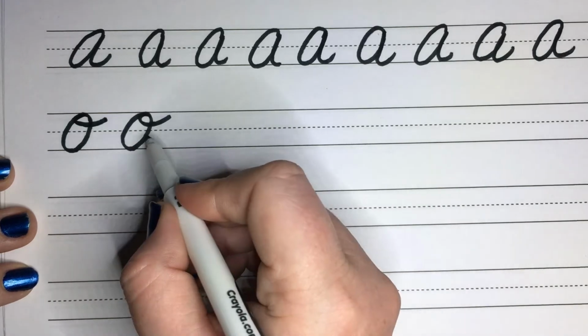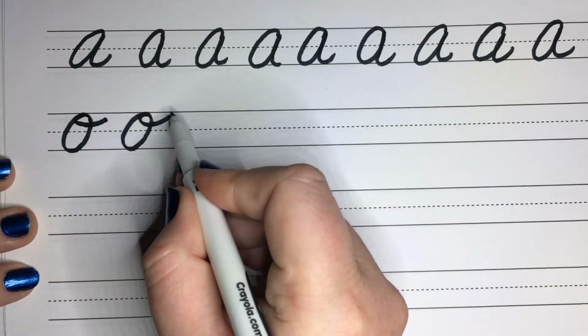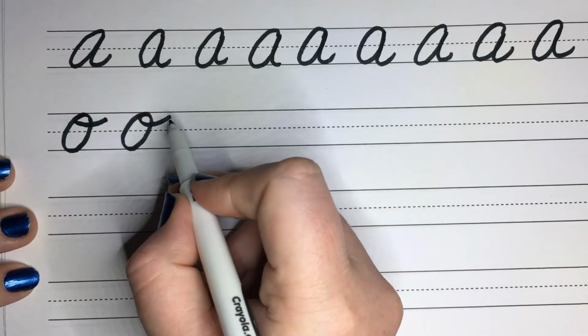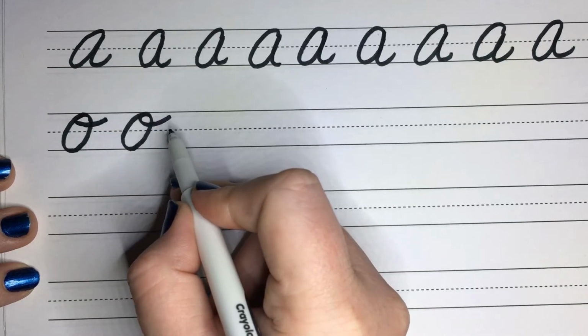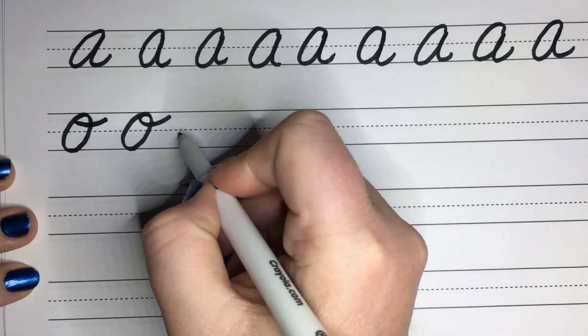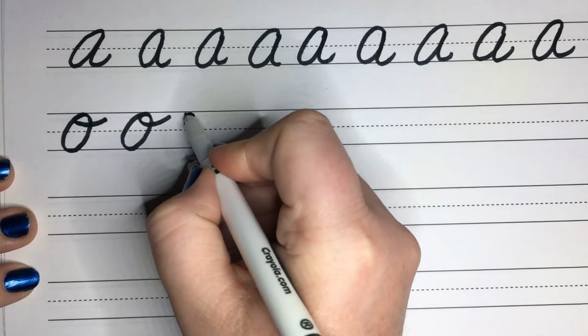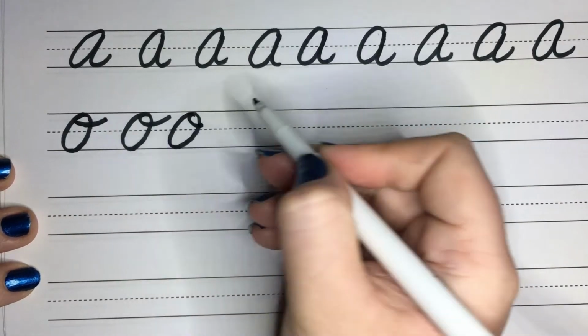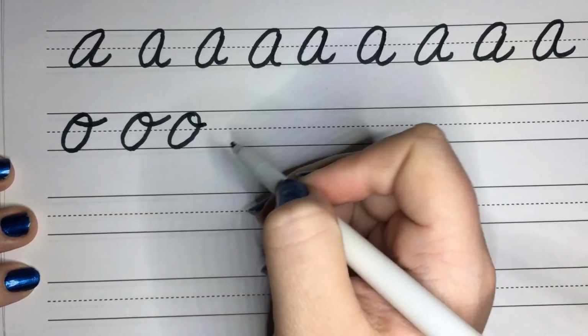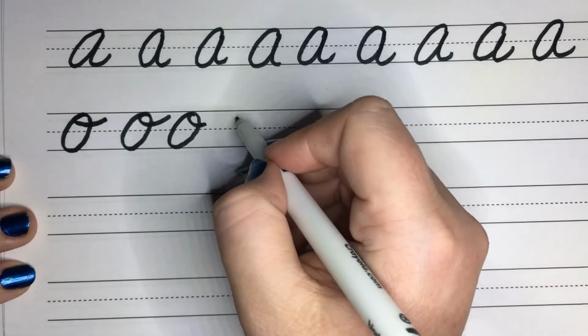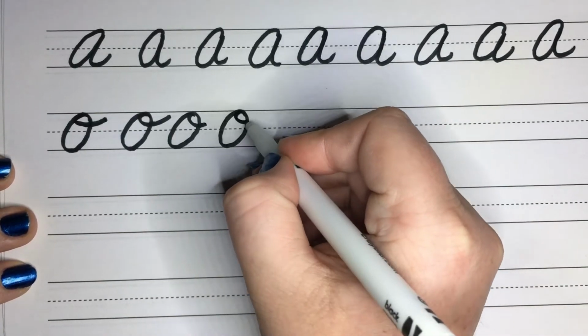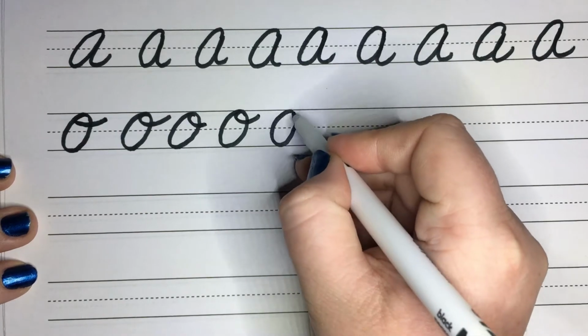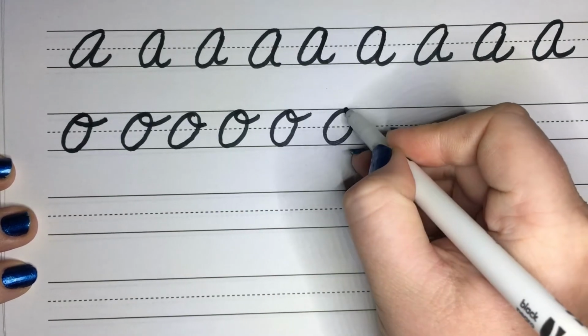Okay, and then sometimes when you're dealing with these letters that kind of boop up at the top here, sometimes you kind of come down a little further so that you can connect to a lower letter. Kind of like that, so you can go into an E or something like that. Tracing out. Go ahead and do a few of those.